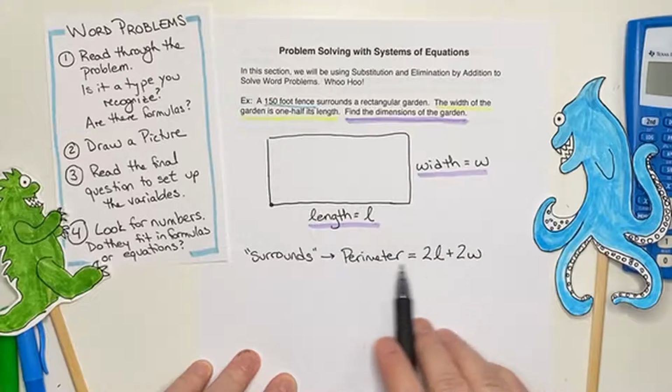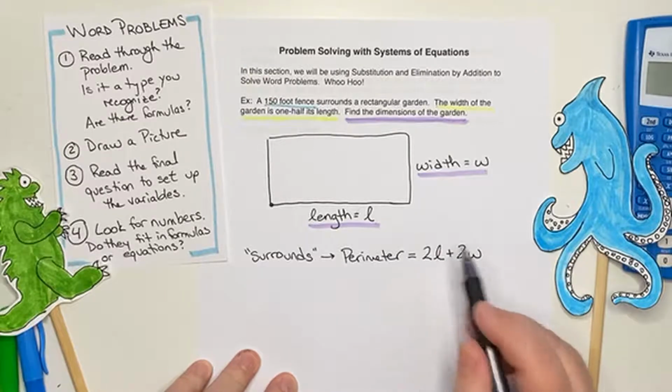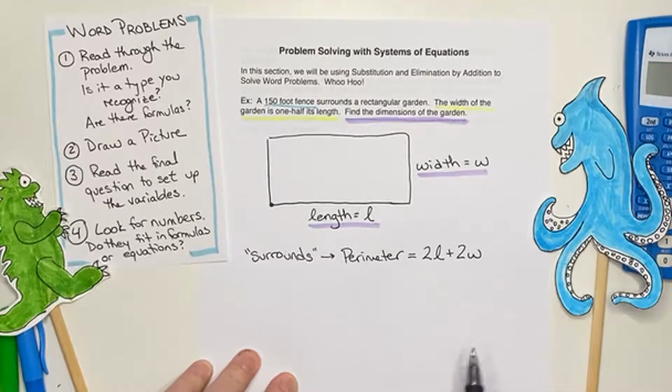Now, are there other ways to write this formula? Absolutely. Some people like to have the 2 out in front and the L plus W inside parentheses. Some people just have L plus W plus L plus W. Lots of different forms. Use the one that you feel most comfortable with. It won't make a big difference right now.